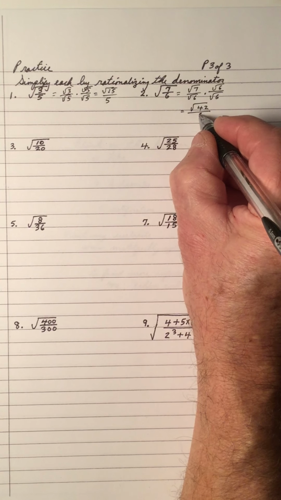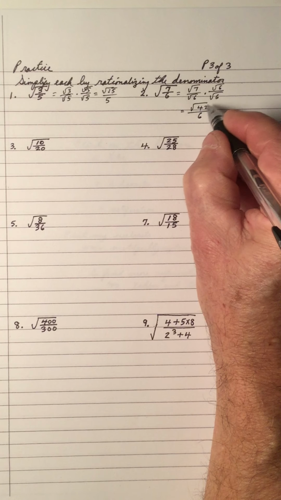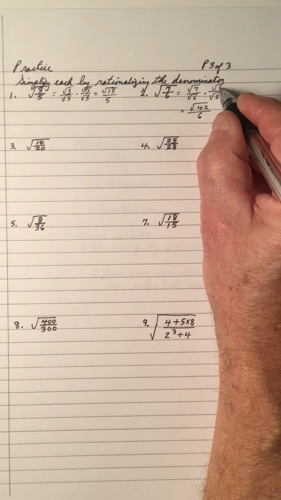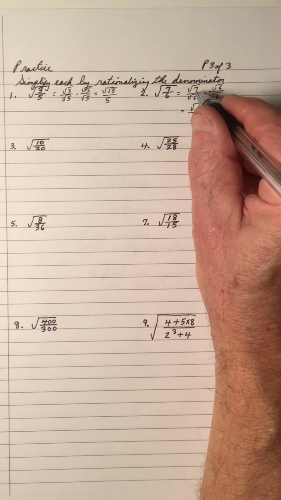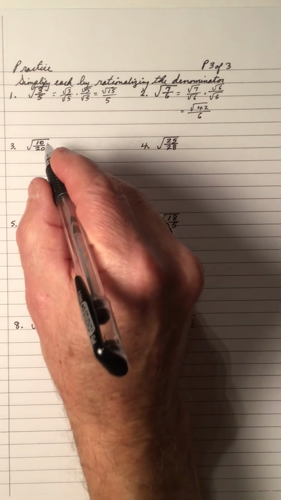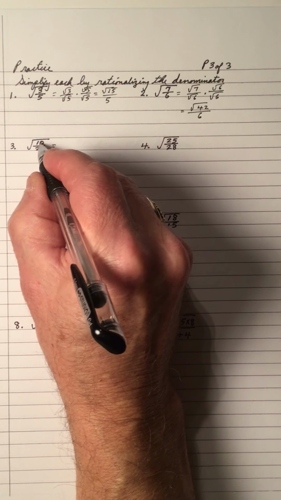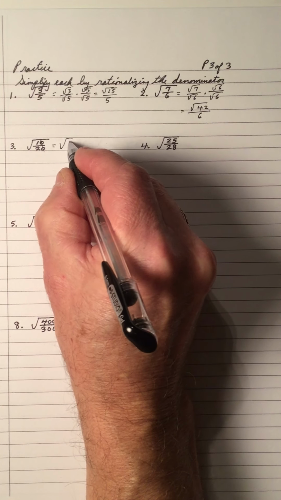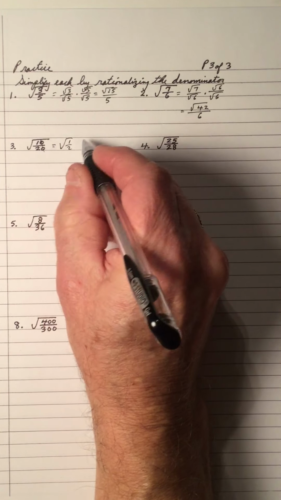Root 6 times root 6 is 6. Notice 42 can't break down because 7 is prime. So 6 has a 2 and a 3, so there are no perfect square factors. And in this one, the zeros cancel, so I get the root of 1/2 when I cancel the zeros.